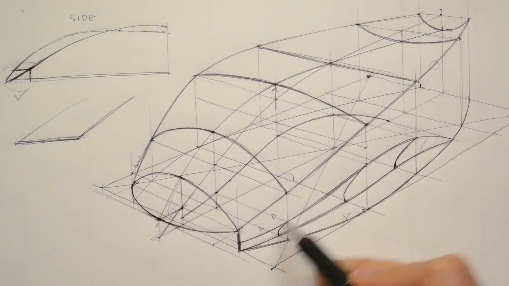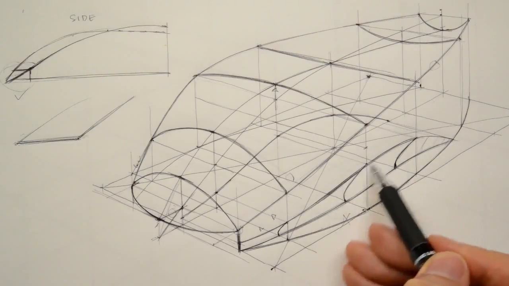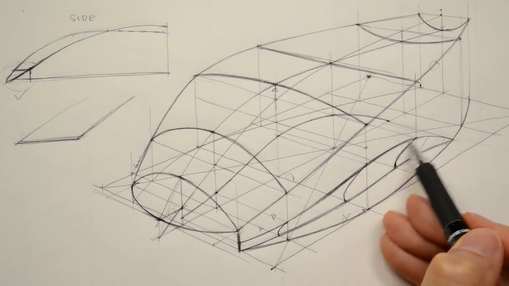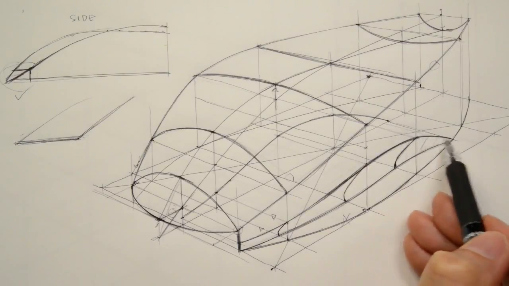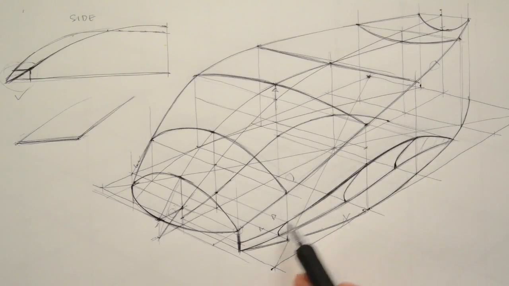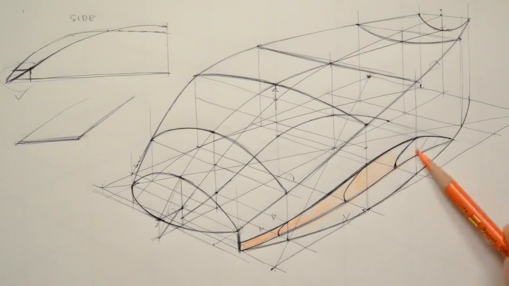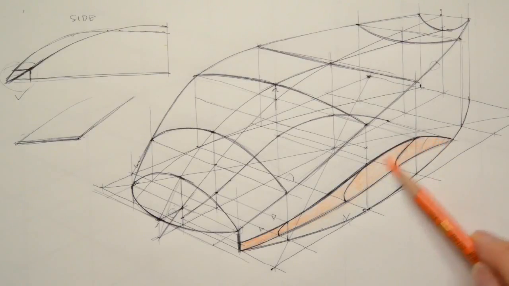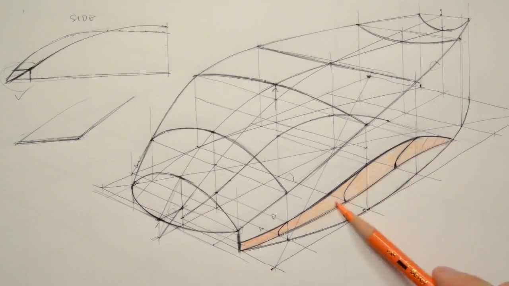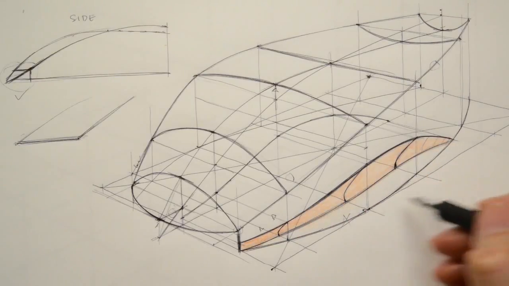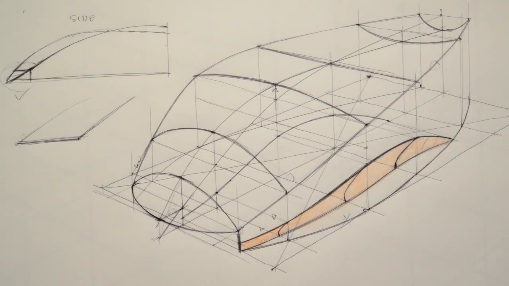You could also grow shapes. I'm just going to make this line nice and heavy. That's easier to see. Okay, and I'm going to go ahead and just quickly throw a little orange on that new surface so we can see it. Okay, so the orange here is the new surface that was just created by modifying those sections.